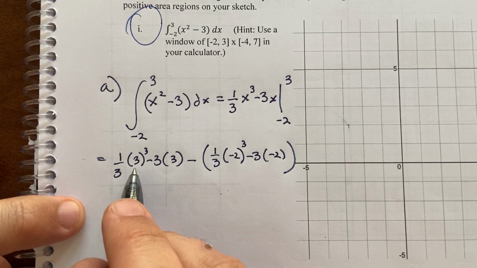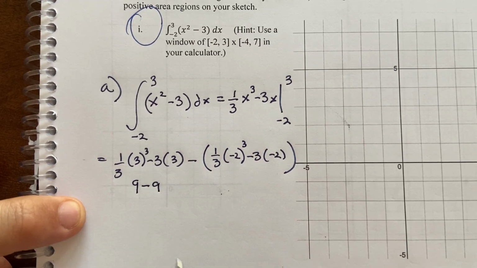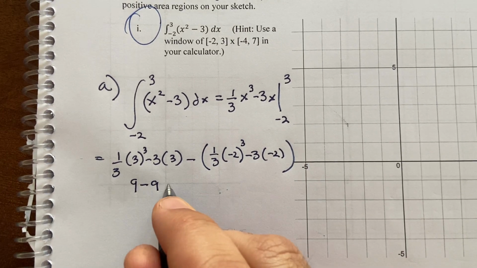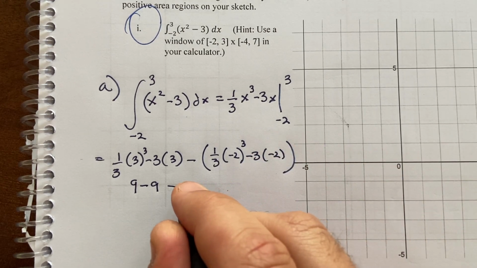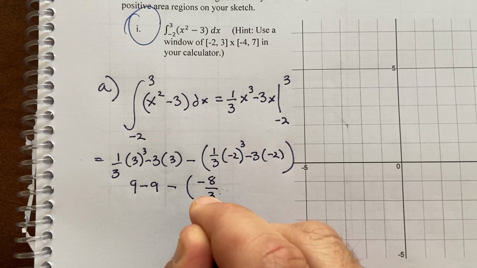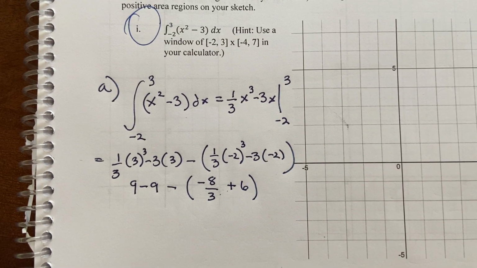So let's see, we get 27 over 3, we get 9 minus 9, actually, looks like there. And then minus, so this will be -8. So -8/3 plus 6. Go ahead and go to the calculator at that point just to help me out with that. So it looks like -10/3.